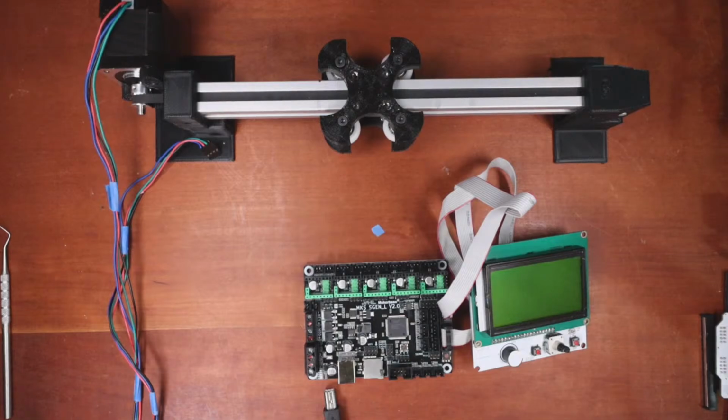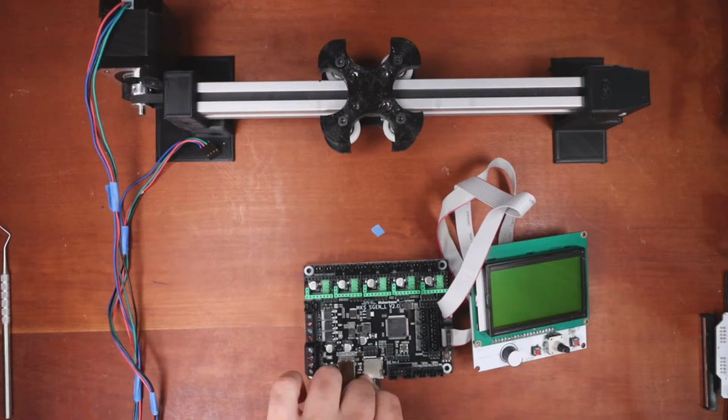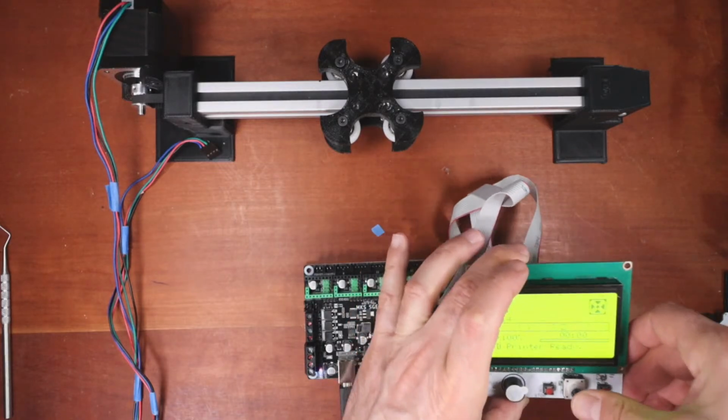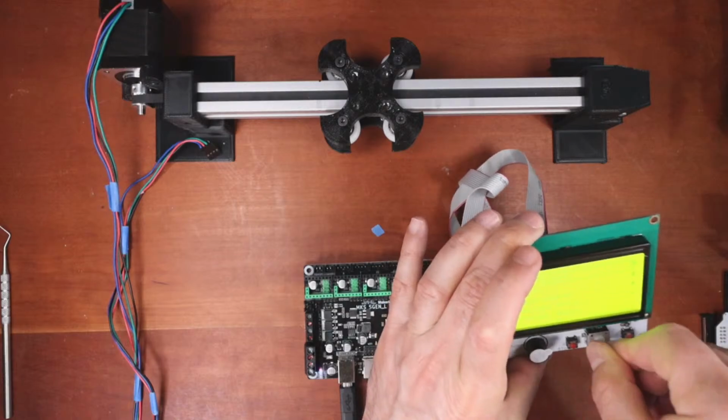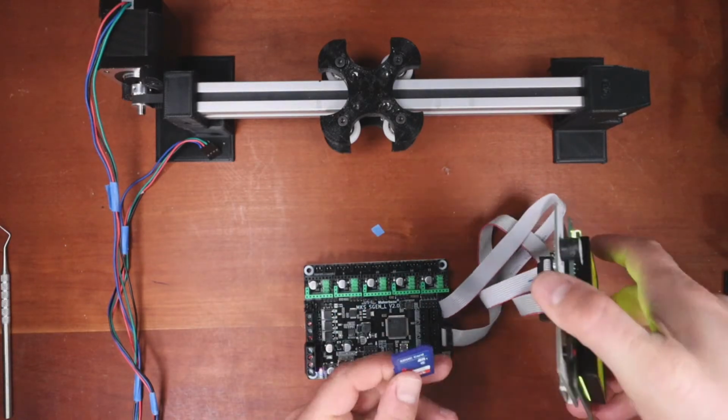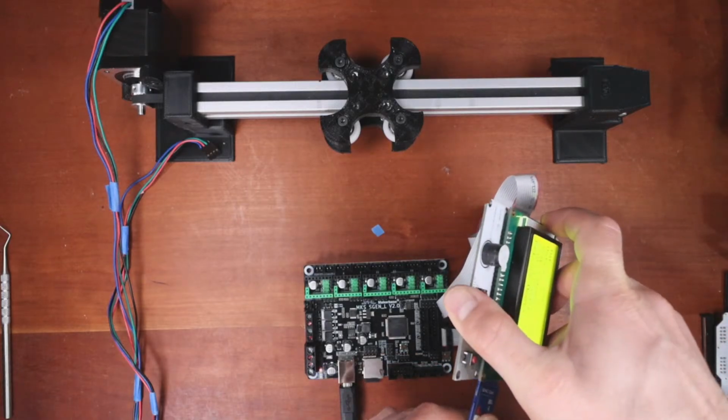Pop out the drive, put it back in, plug this in, and see if it works. And it does. So let's try the drive in it after we get it all ready here. So I'm going to click. I can navigate the menus. So I'm going to now put the drive in, hopefully the correct way.